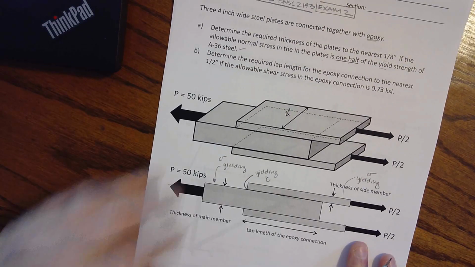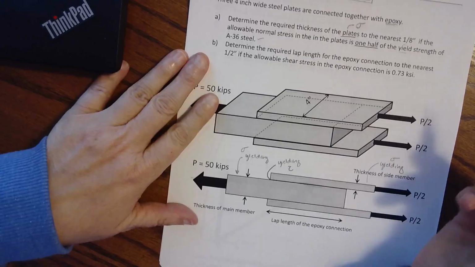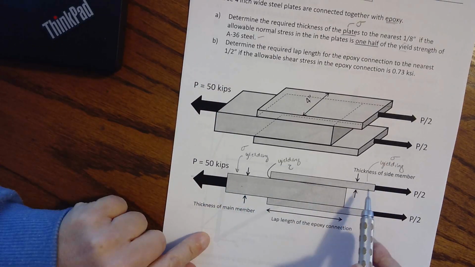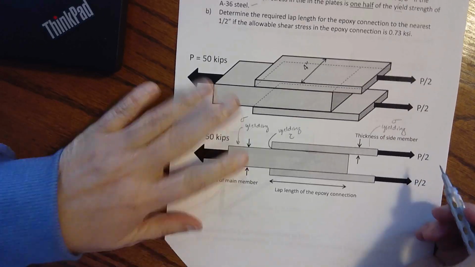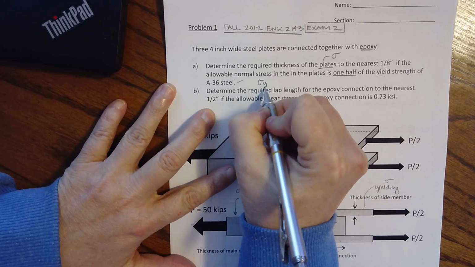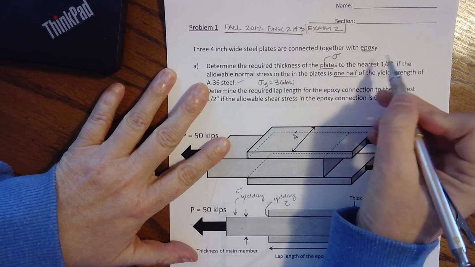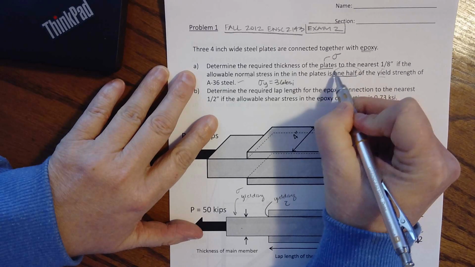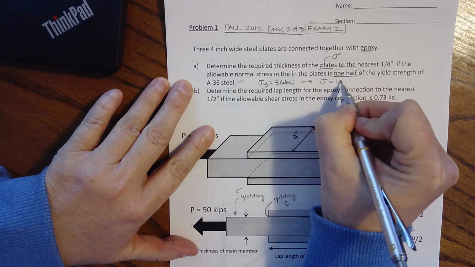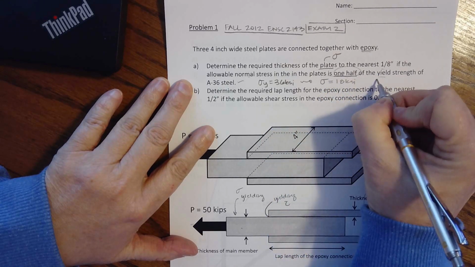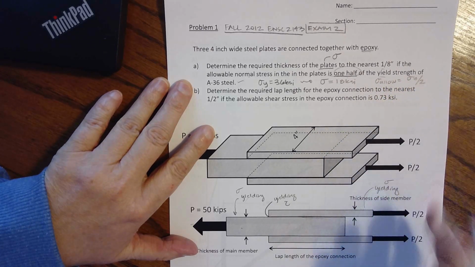So we need to determine the required thickness of the plates. So when we're looking at the plates, this is normal stress, and we have thickness here and thickness here. Okay, thickness and thickness. We're using A36 steel, so our yield stress of A36 steel is 36 KSI, and we want to make sure that the allowable normal stress is 1/2 at most, so we're going to use an allowable stress of 18 KSI. Okay, so that comes from my allowable equals yield divided by 2.